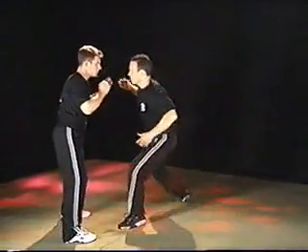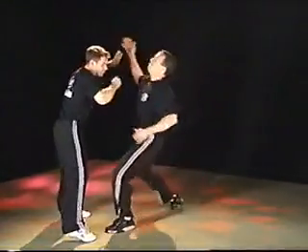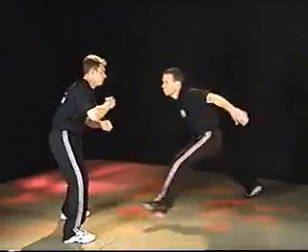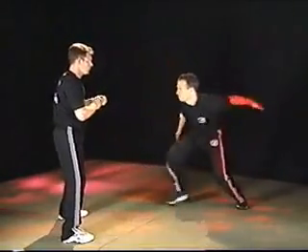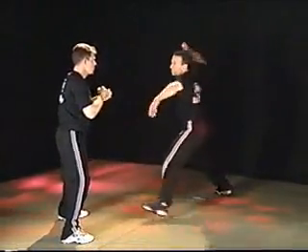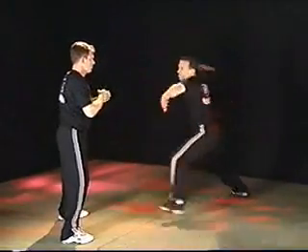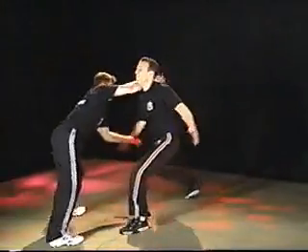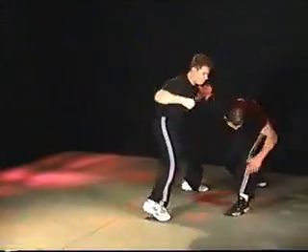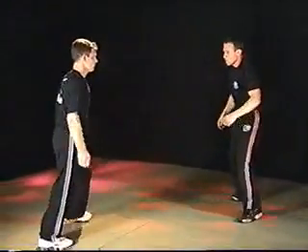Now we add a counterattack. From this position, the defender is learning to give an attack with his defense. The last stage is as follows. From this position, the defender can burst in if he's ready to do so, and follow up with additional attacks. One at a time, please.